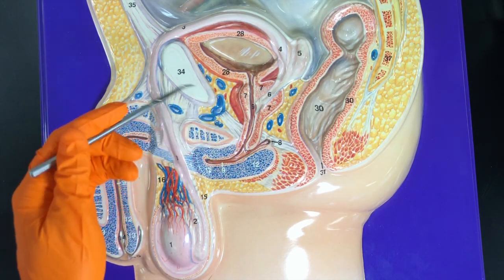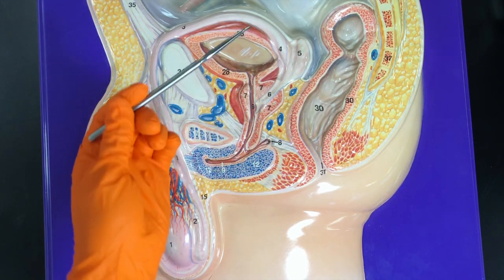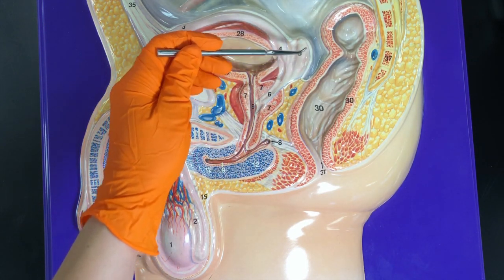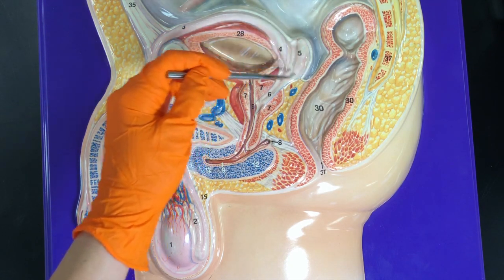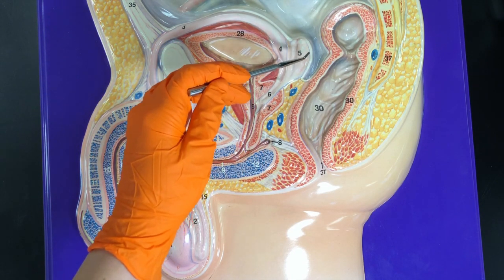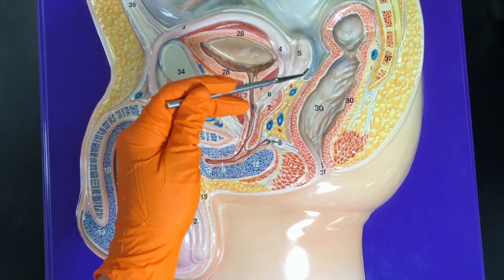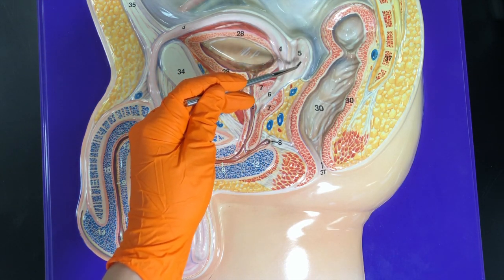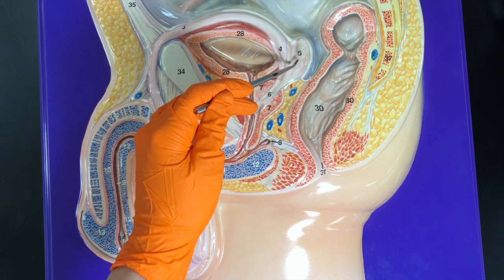So the first one I want to point out are the seminal vesicles. Remember, we will have a right and a left for these, and we're just looking at one side on this model. And that seminal vesicle right here is on the posterior part of the urinary bladder. So when we're looking at the bladder and figuring out, does this belong to a male or female? Another way that you could tell, in addition to the prostate, was if you saw those seminal vesicles.